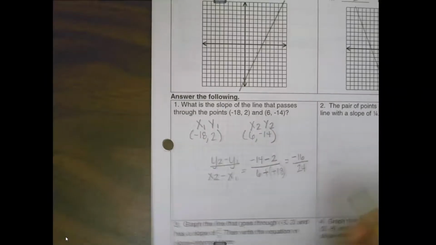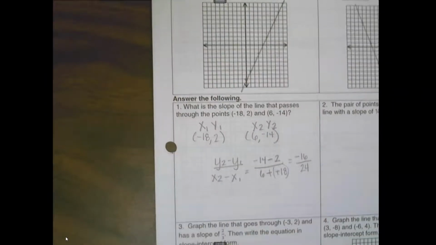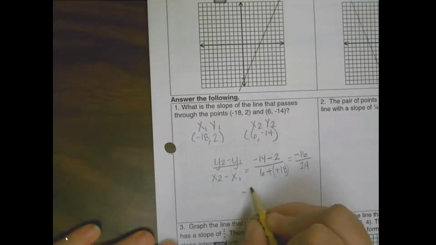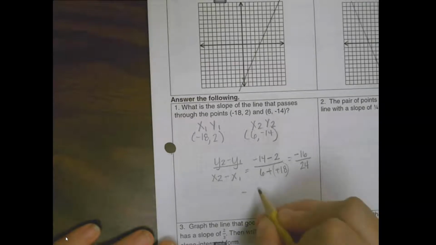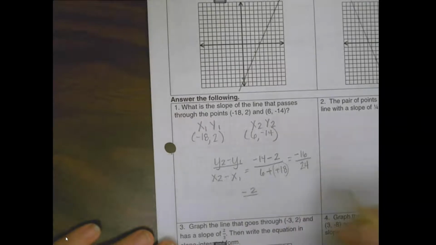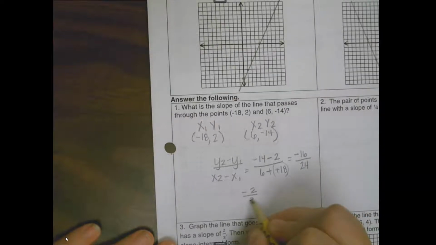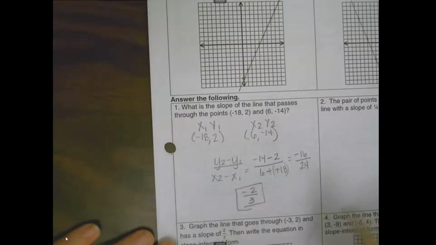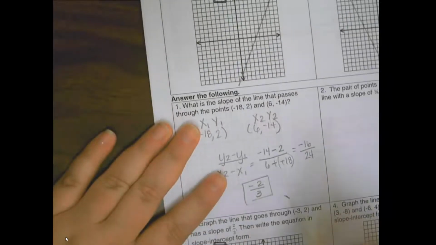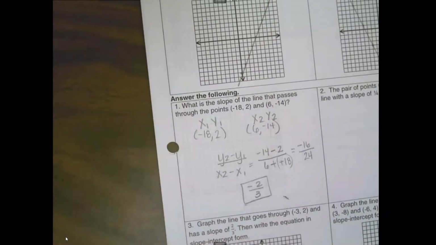All right, so from here I need to simplify that fraction. I need to think what can go into both of those, and 8 can go into both. So 16 divided by 8 is 2, and 24 divided by 8 is 3. So my slope is negative 2/3. We still want it in its simplest form.